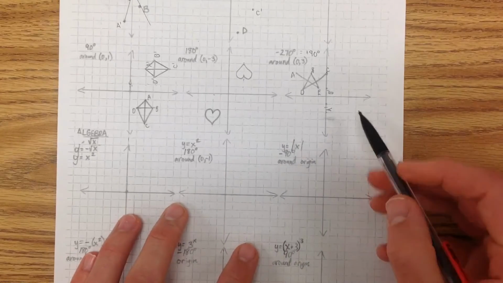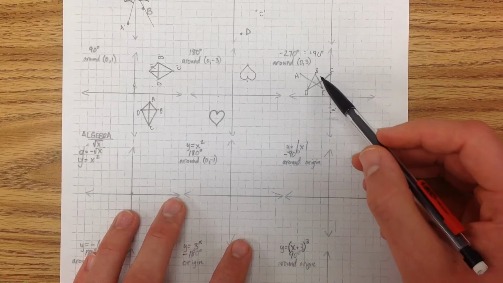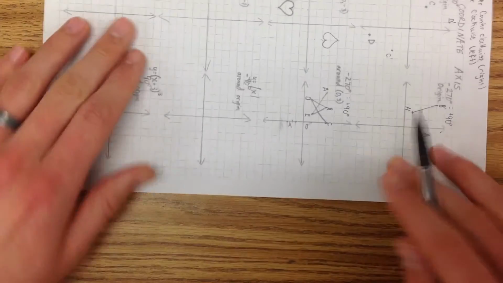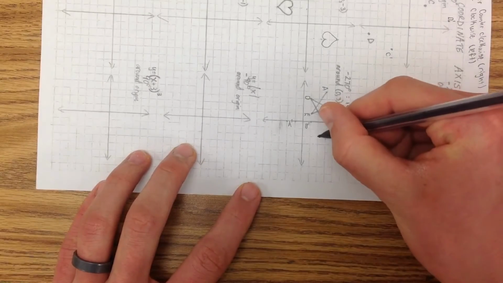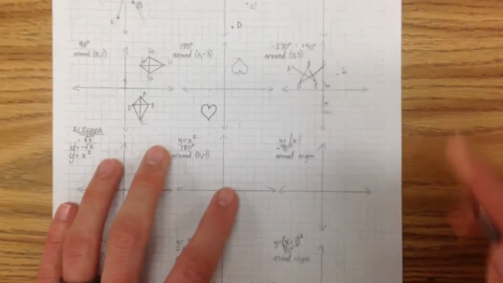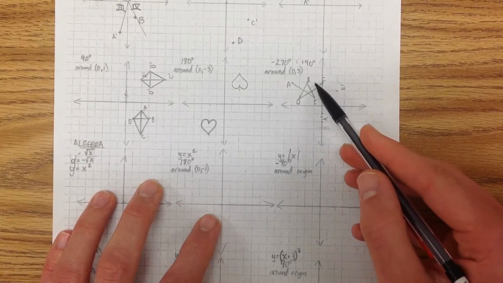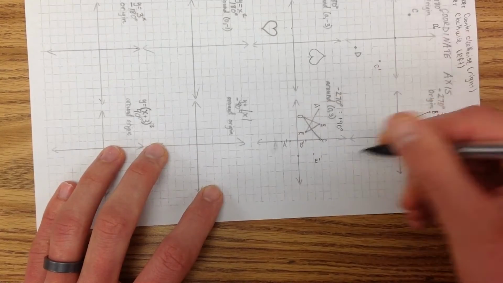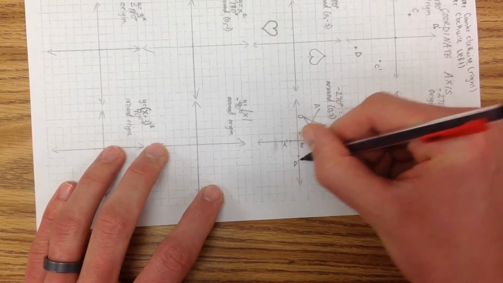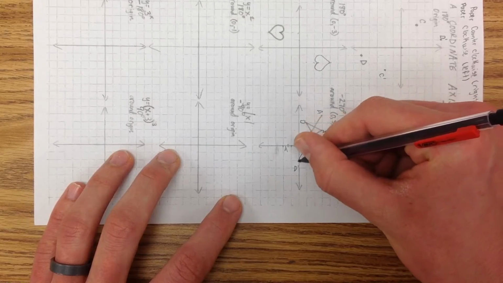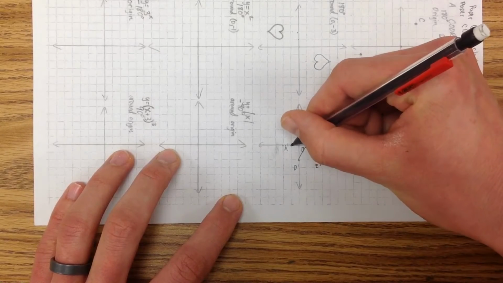Do the same thing here. For E, I go left 1, down 2. Left 1, down 1, 2. It's E prime. And then D is left 1, 2, 3, down 1, 2. Left 3, down 2. D prime. And now I go ahead and connect these. So B goes to D. It looks like kind of a star thing.